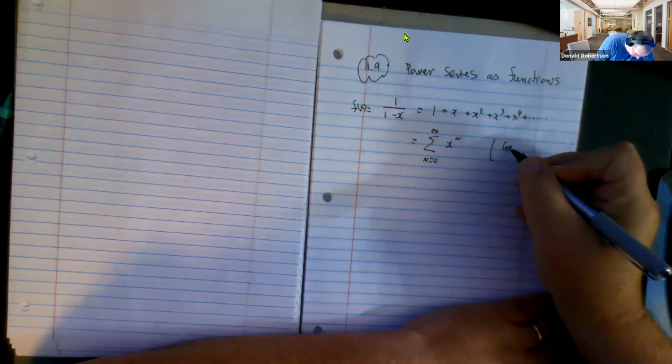Wow. That's a very simple power series, isn't it? In fact, if you write it in sigma notation, n equals 0 to infinity, it's that guy. And it's called the geometric power series.